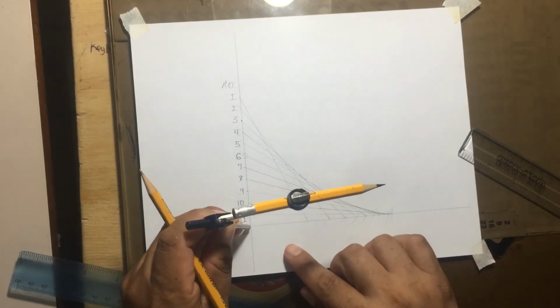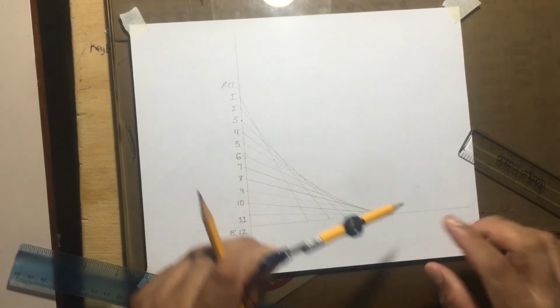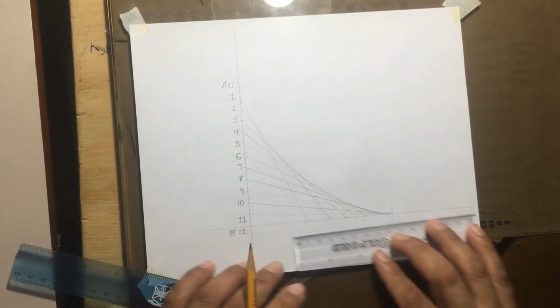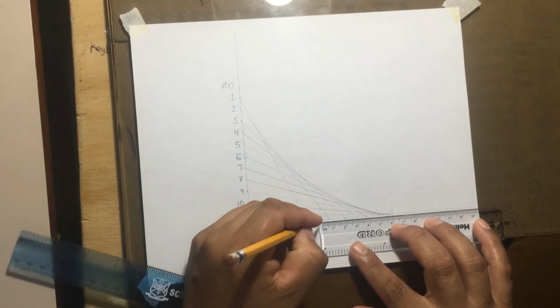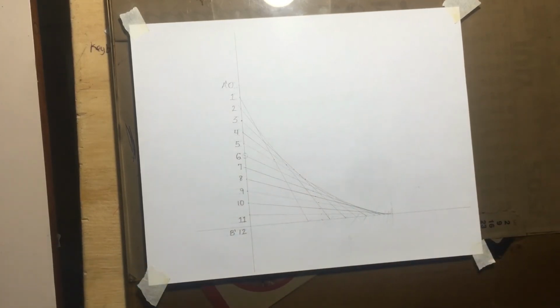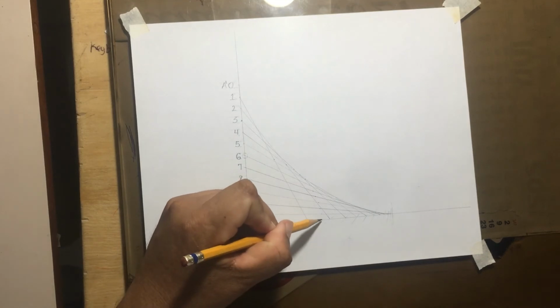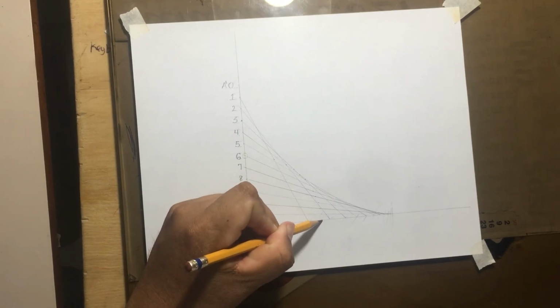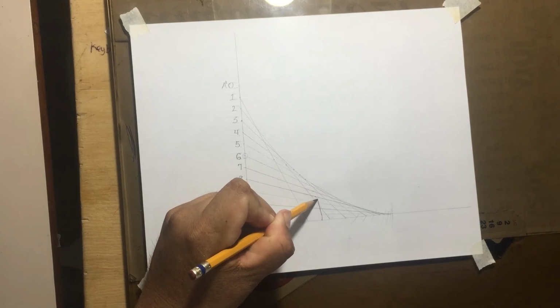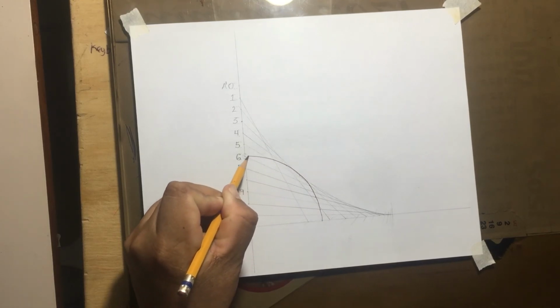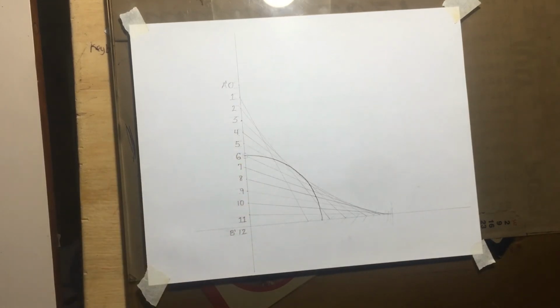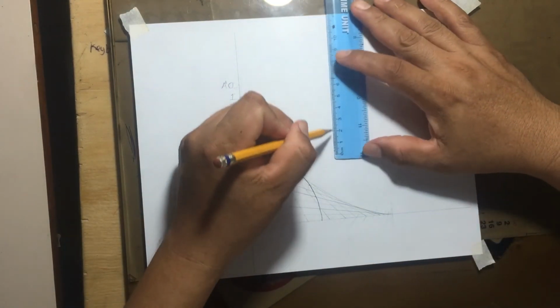And then 12, which is 0 or 12, and then I can set, let me set it from this side, 60. Okay, and there we have the locus of point P as it moves from 0 to 12. So I will join these points.